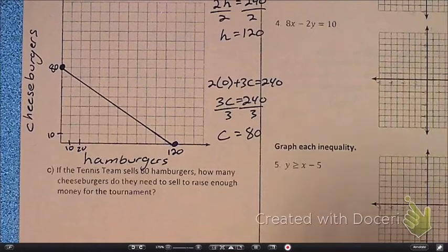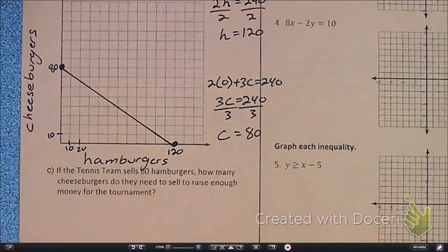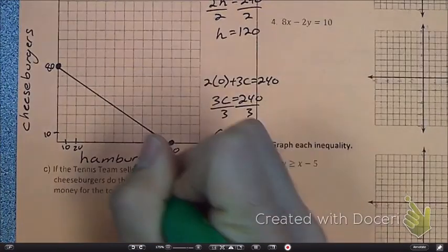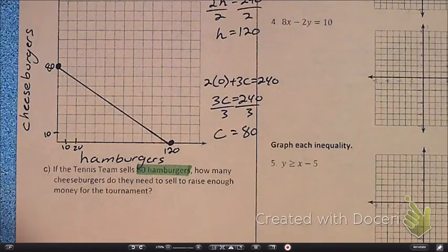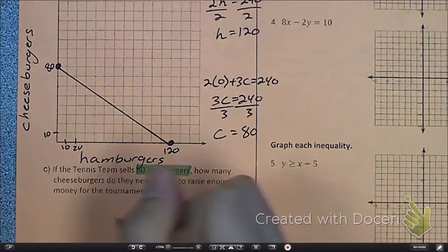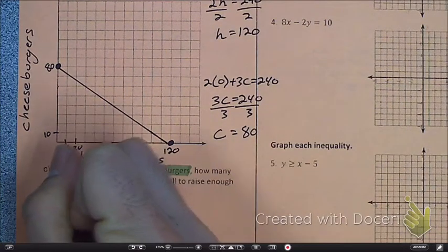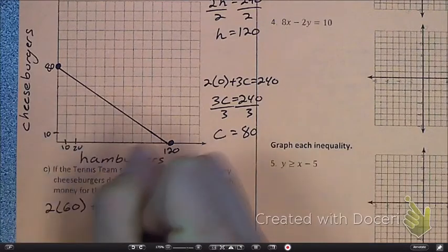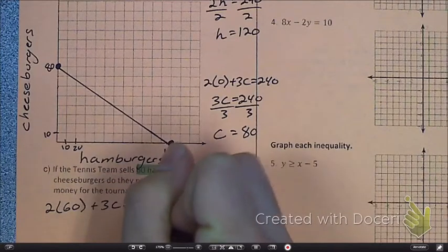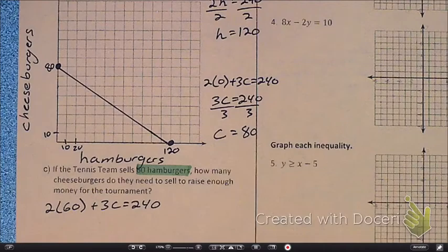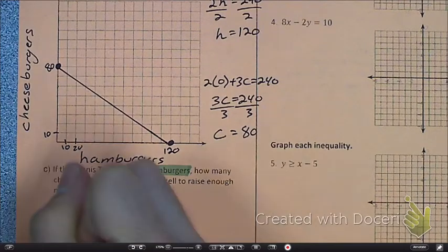For part C, I'm plugging in 60 for H, because you already sold 60 hamburgers. Two times 60 is 120.